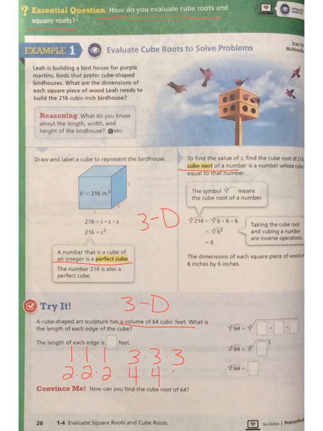4 times 4 times 4. Well, 4 times 4 is 16. Times 4 is 64. So the cube root of 64 is the value of 4 feet, or 4 for this example. I will show you how to type this in on your calculator when we come to class. There is a way to type it in. Okay, let's go ahead and go to our next slide here and we'll look at some more examples.